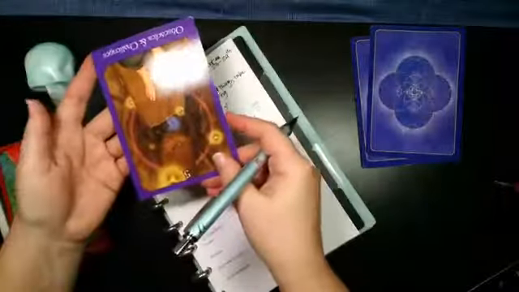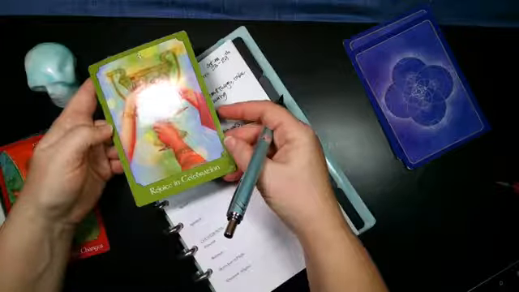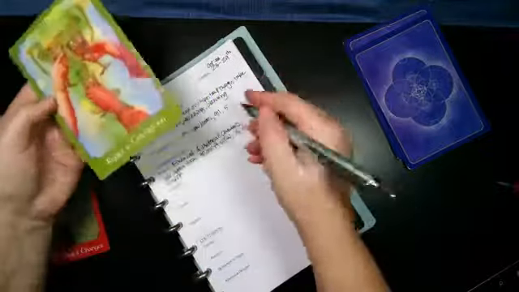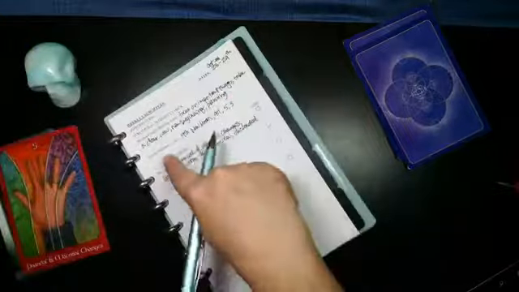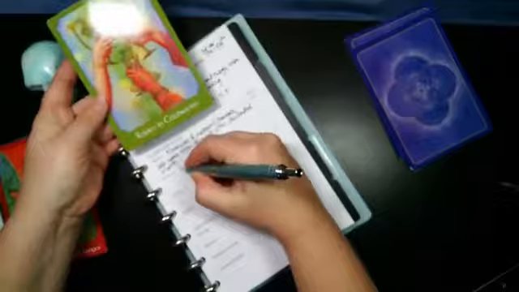So the next one that comes up, oops, this is the bottom one again. The next one that came up is rejoice and celebration. So if you want to put the number up at the top again under the stars and numbers of note, we can do that. And I'm just going to write rejoice and celebration.